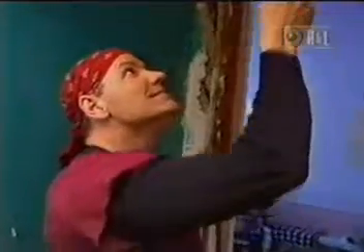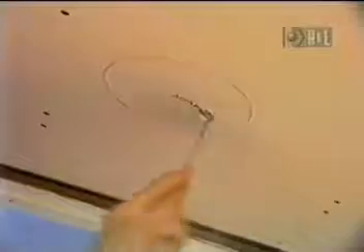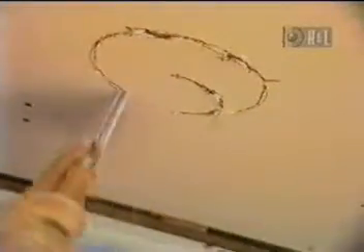This is my very special saw. It's my keyhole drywall saw that I will cut the hole with. Always wear the protective goggles because if gypsum gets in your eyes, it's worse than smoke.